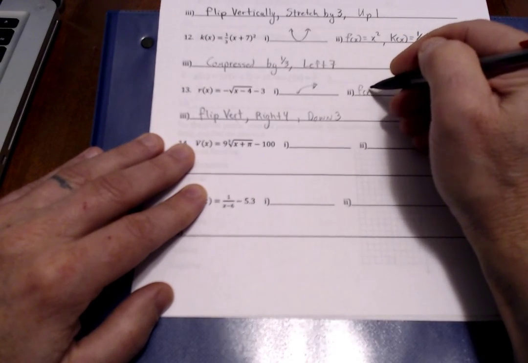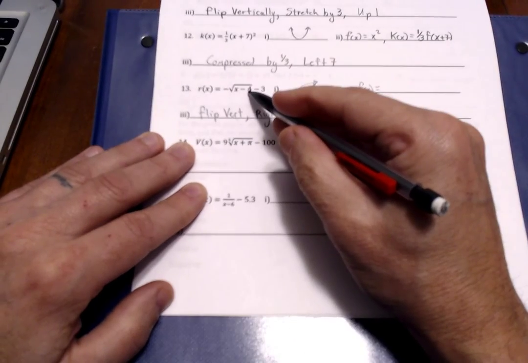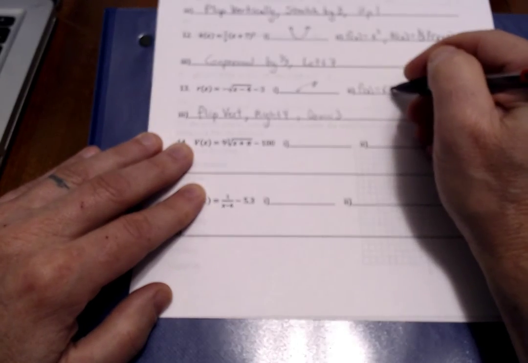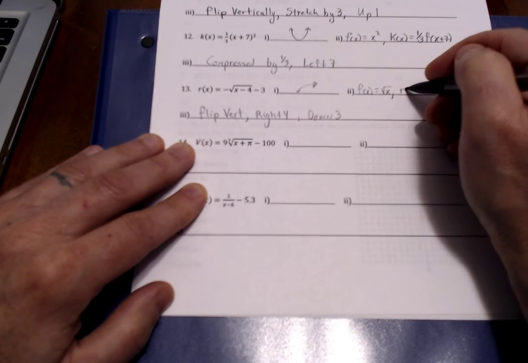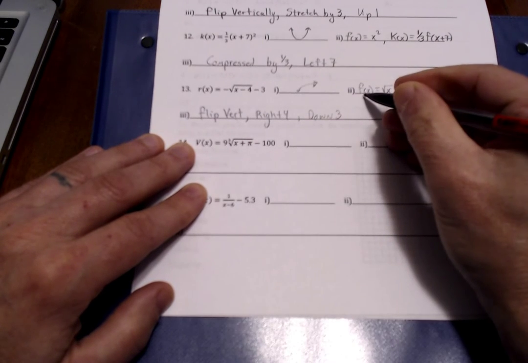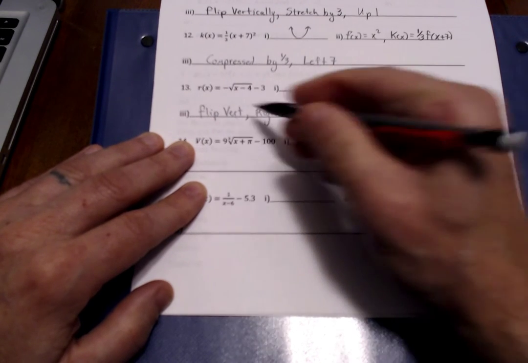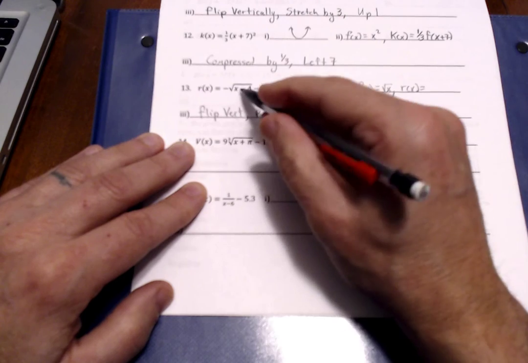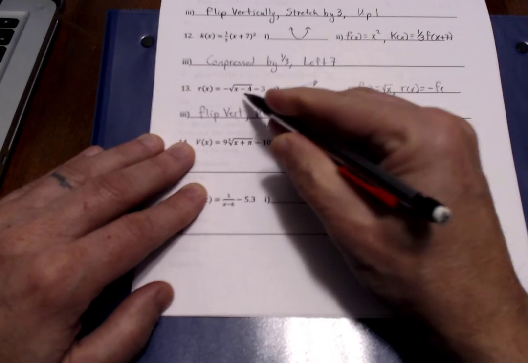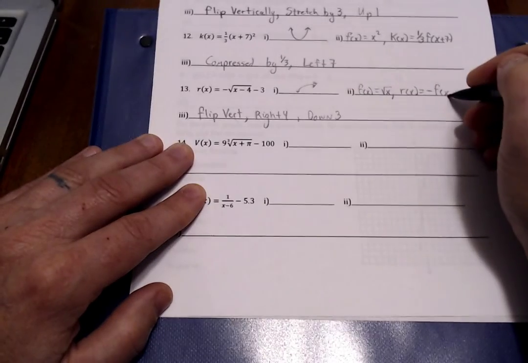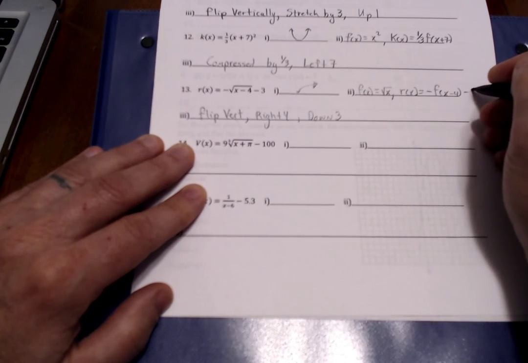If we're going to write this in function form, we're going to translate from explicit to function form. The function would have been parent square root of x. The name of this one was r of x, so r of x is going to equal something in terms of f. That's the whole point of these things. We're going to turn it into something in terms of f. Well, what's happened to f? Well, the square root's been multiplied by a negative, so negative f. We have x minus 4 on the inside of the function. Notice it's inside of the operator, and then we're subtracting 3.